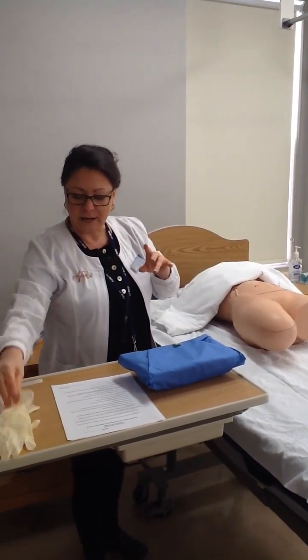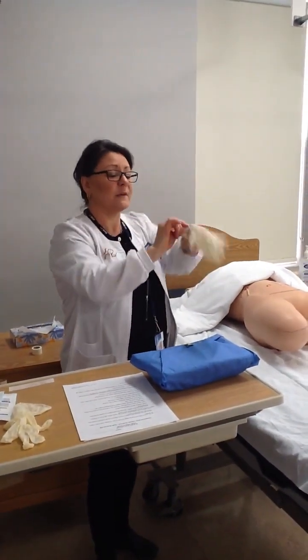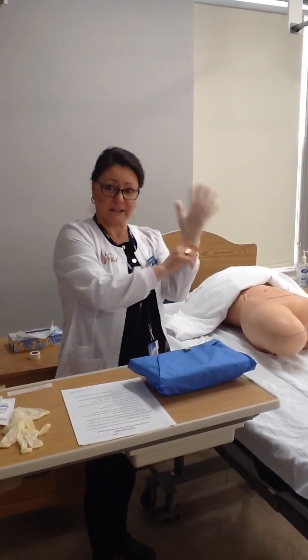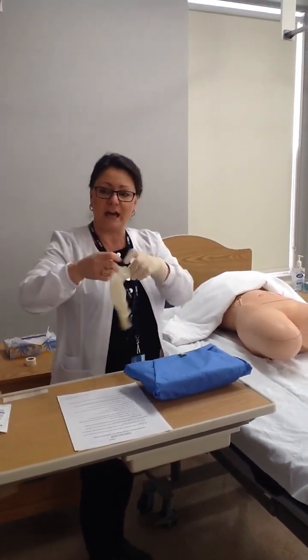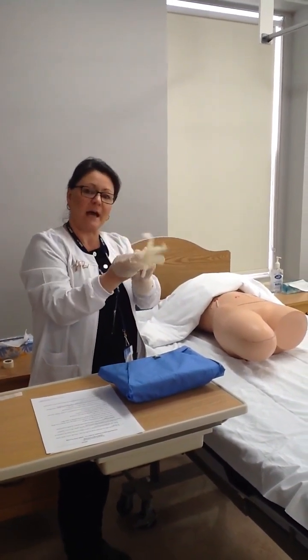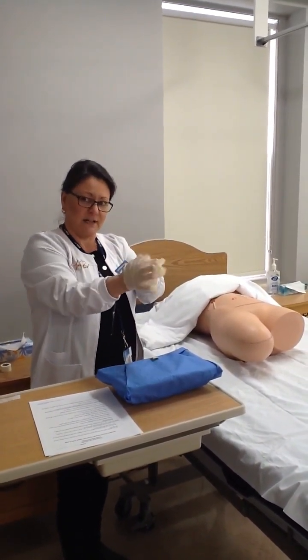Okay. So as my hands are drying, I'm assessing that wound bed now. My hands are dry. I'm going to apply my second pair of gloves because part of my assessment is also palpating that wound. So we want clean gloves that don't have any possible risk of outside pathogenic organisms that could enter the wound bed.